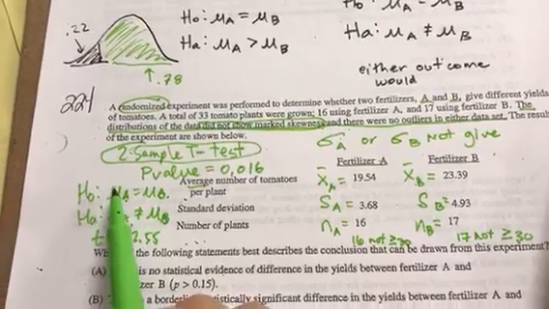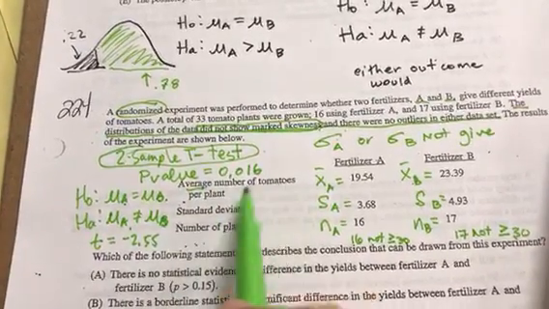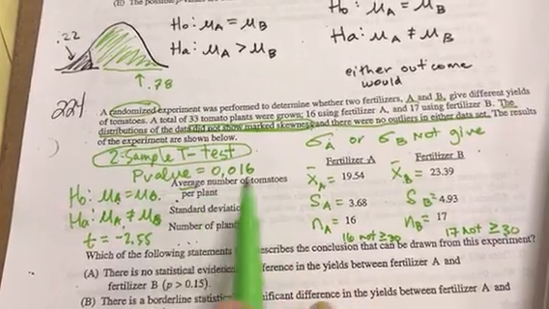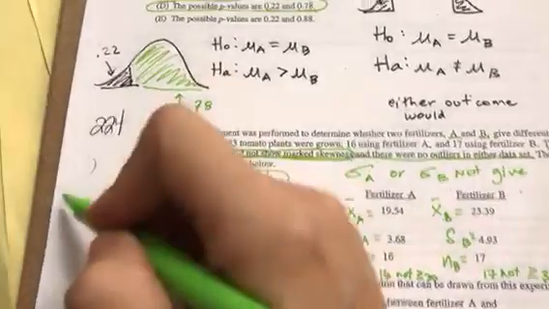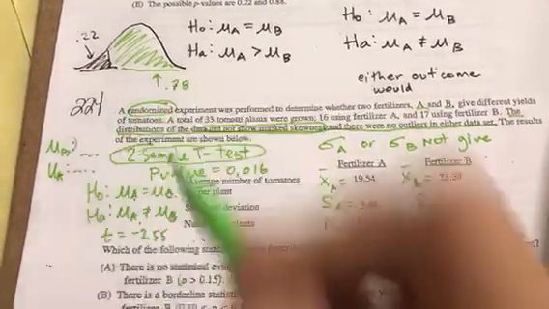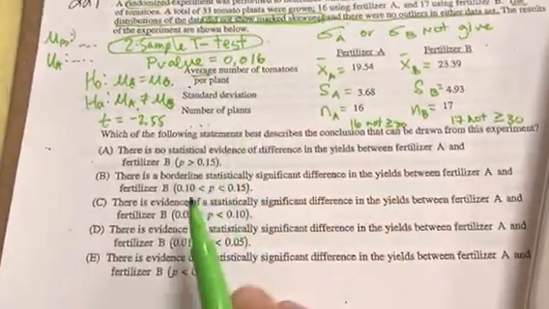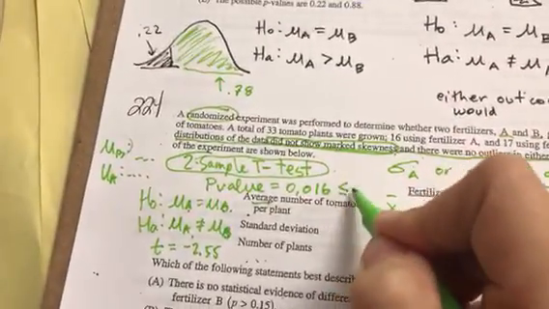You'd write out the whole words. This is the sample average of tomatoes planted for fertilizer A. You'd say in words what each of those are. You define that. Okay?